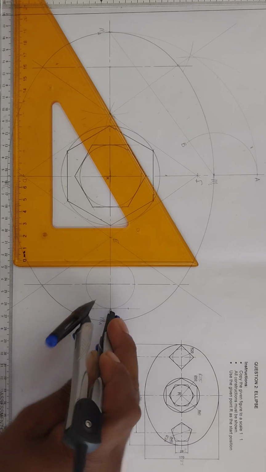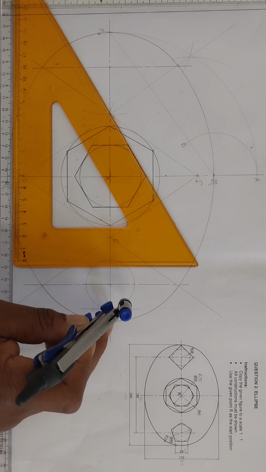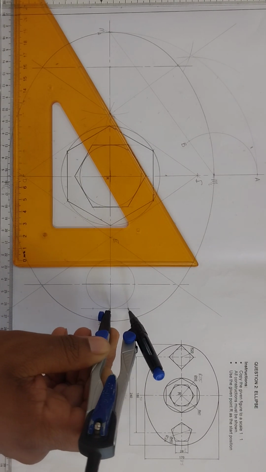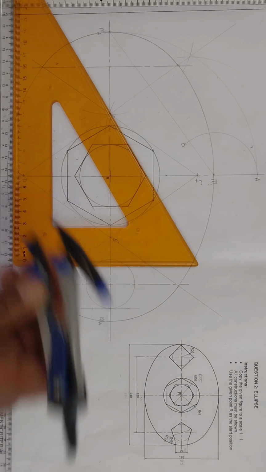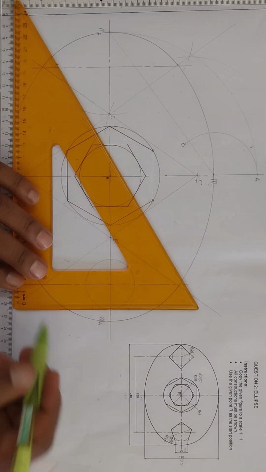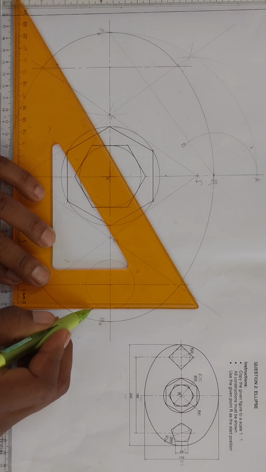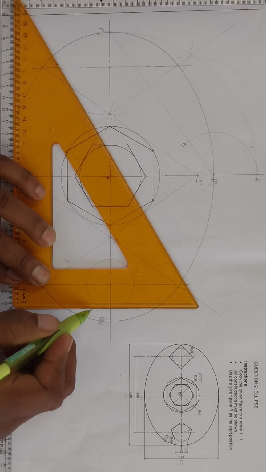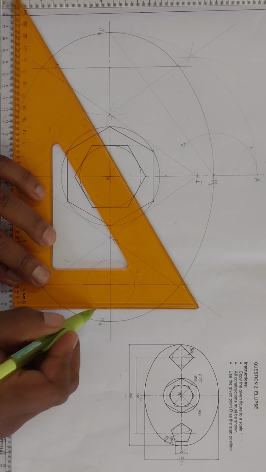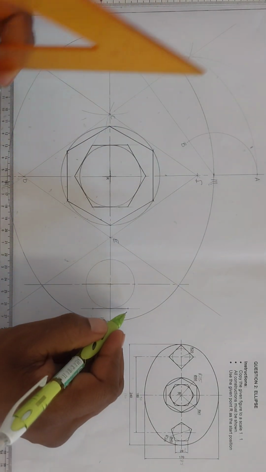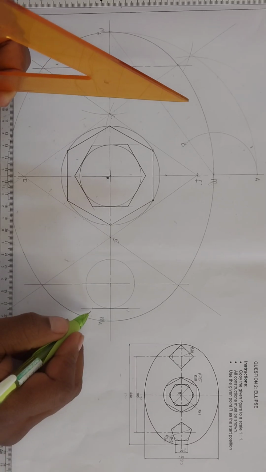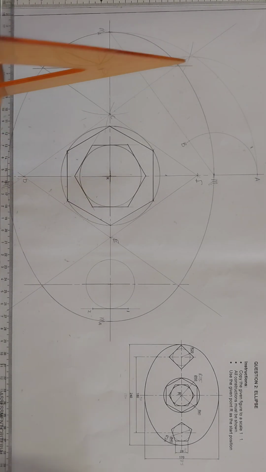This is 14 and a half and 14 and a half. This right here gives us the base of 29. You can draw it nice and dark. You can label this point as point number 1, and you can label this as point number 2.